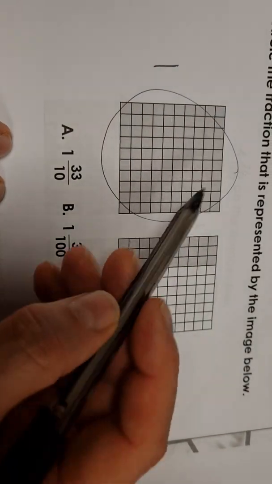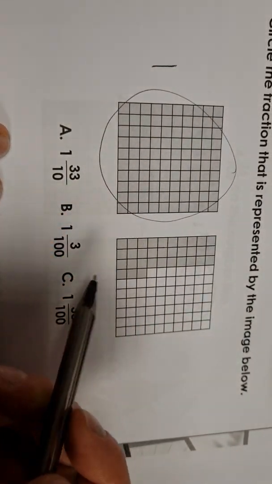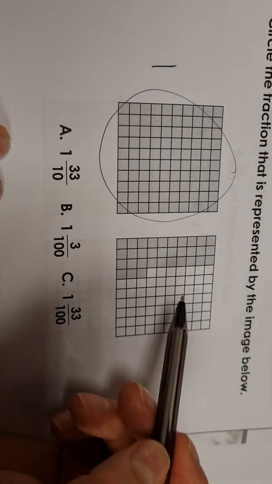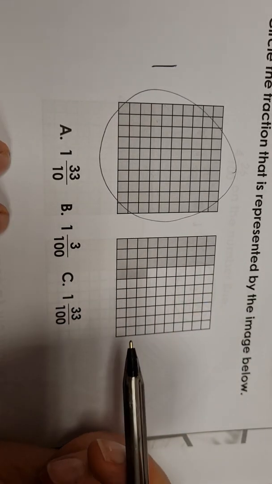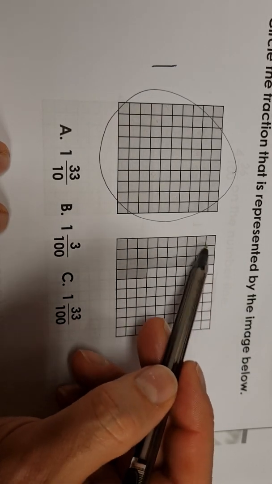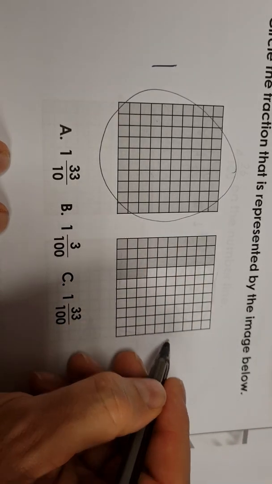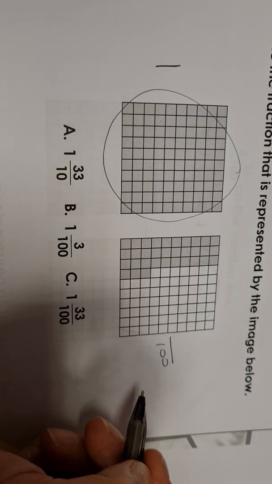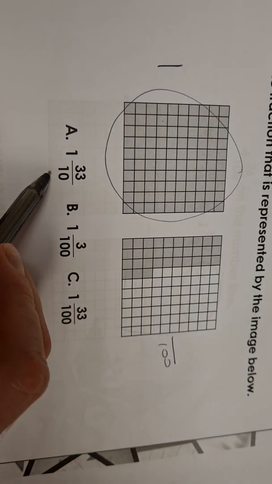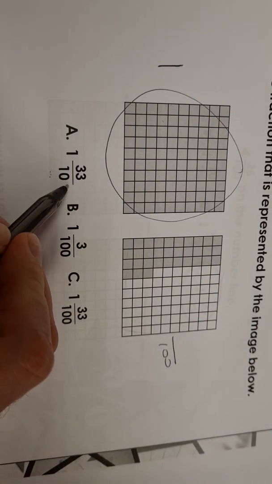I've got another 100 square here, but not all of it is shaded in. This is a complete 100 square. It's completely shaded in, so that's one whole one. How many have I got shaded in here? Well, I know it's 100 square. So whatever is shaded in is out of 100. So straight away I can say this one's not right, because this one's out of 10. So I know that's wrong.